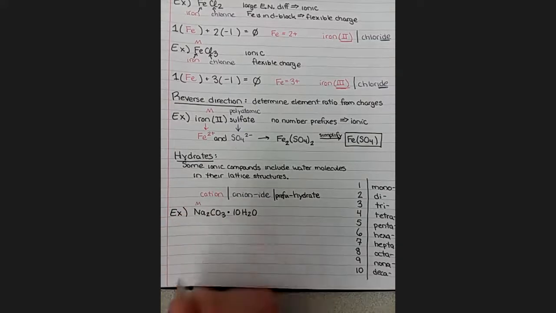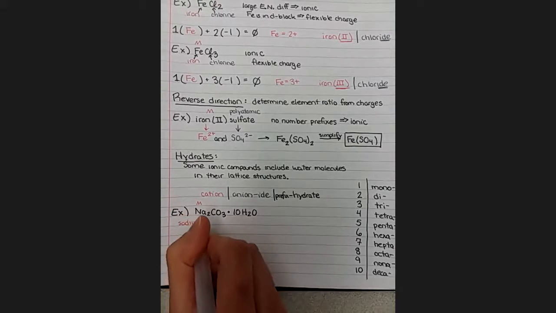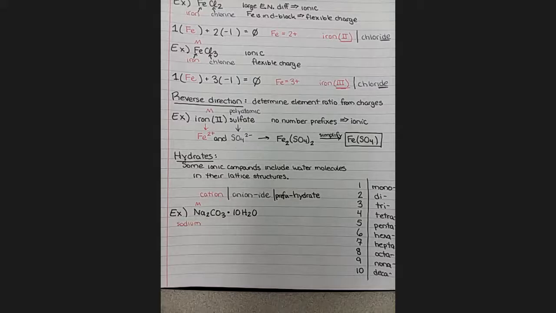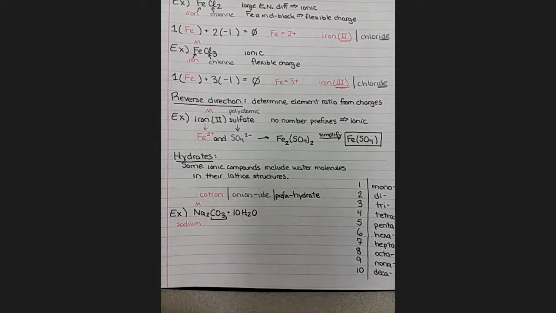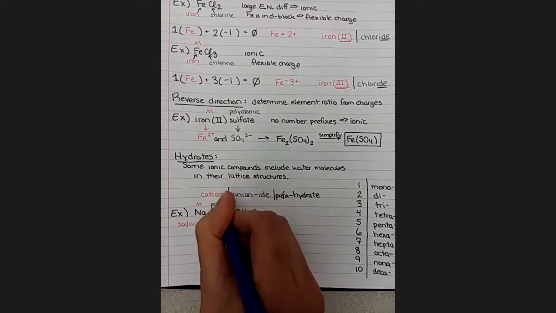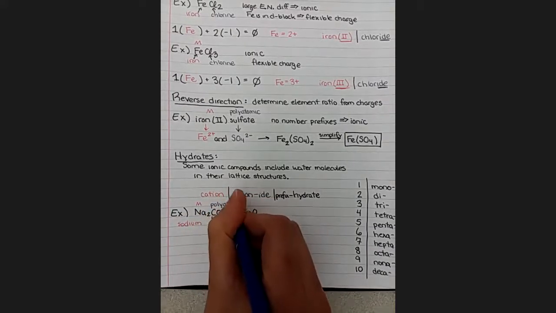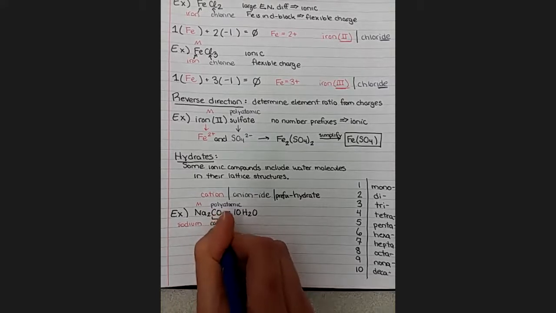Here's sodium. Sodium is a metal, and it's a main group metal, so we know what the charge is. We don't have to figure out what it is. Then we recognize CO3 as one of the polyatomics. Specifically, we remember that this one is named carbonate.